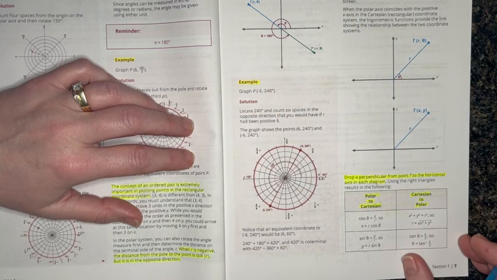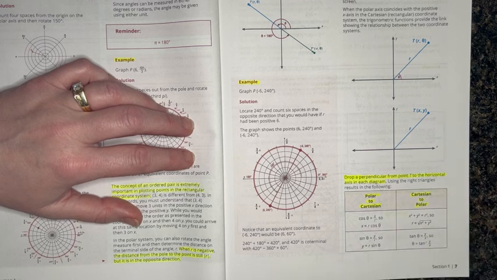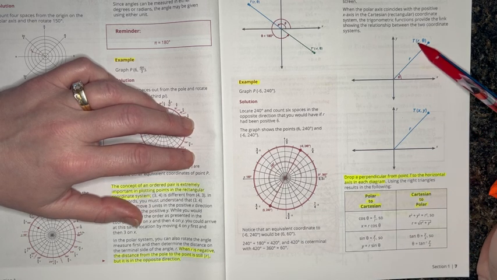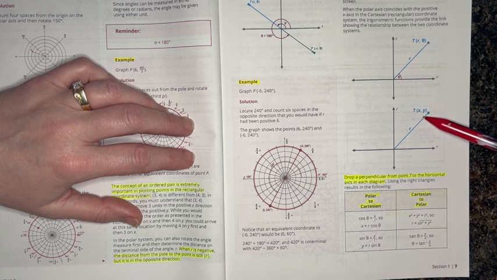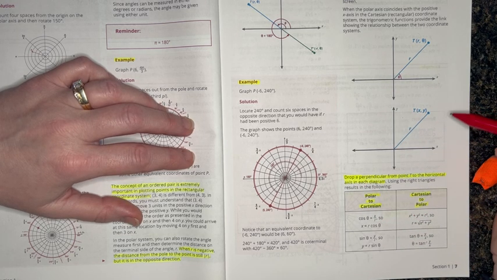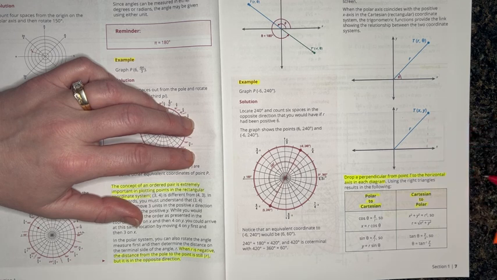Now, this next part here is talking about converting coordinates. What they're talking about is converting them from polar, which is (r, θ), to rectangular, which is (x, y). So it says drop a perpendicular from point T, right? If you dropped a perpendicular line here, you would get a right triangle, and we can do a lot of things with right triangles, right?